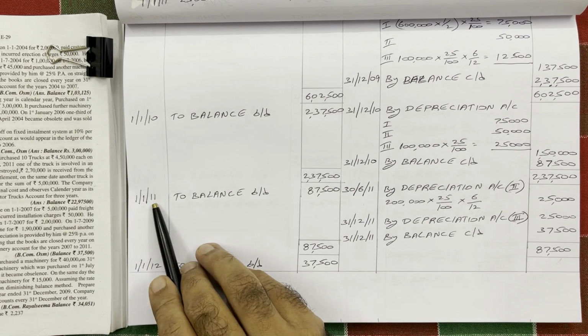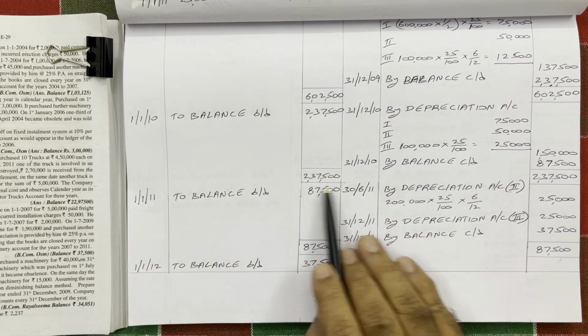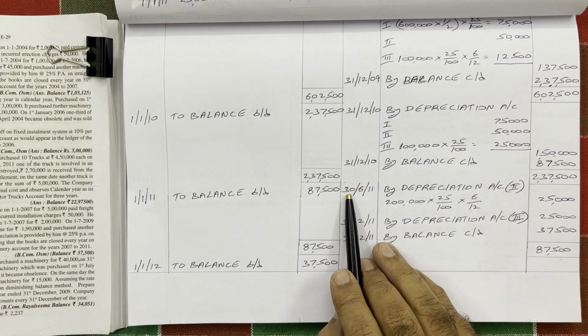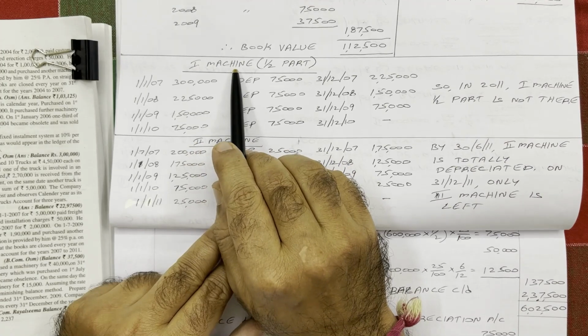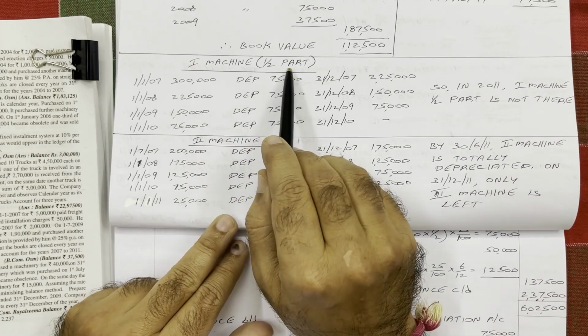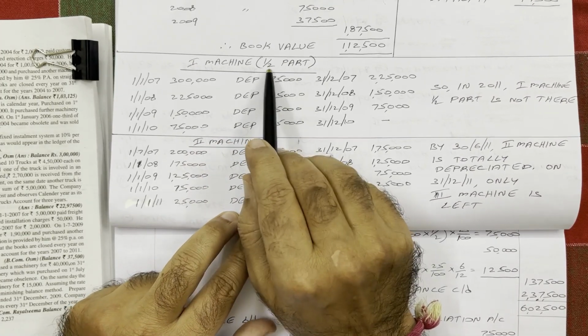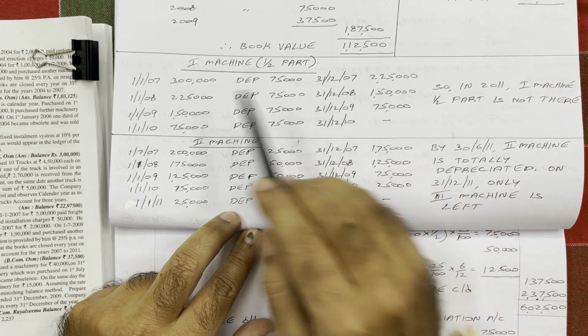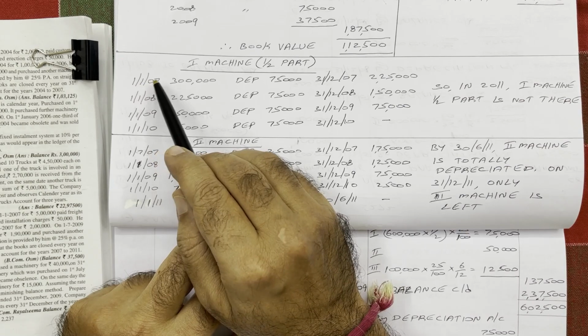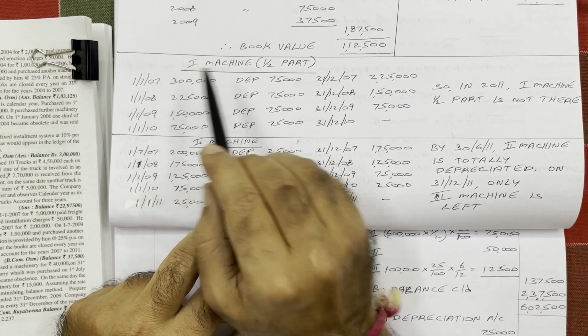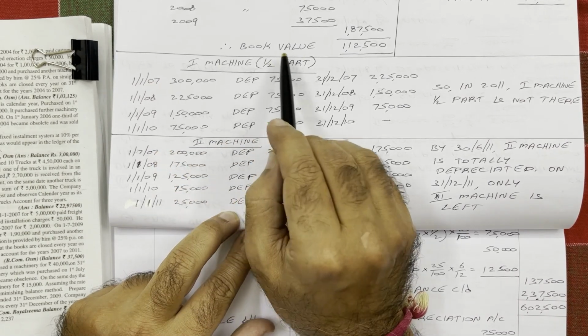In 2011, there is no sale, there is no purchase. But you have to observe one important point. Observe this first machine. Remaining part is half now. That half part, what happened to this, clearly we will see. We purchased this first machine on 1st January 2007. So this unsold part is a half part.